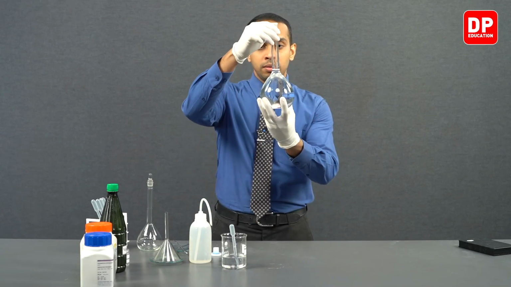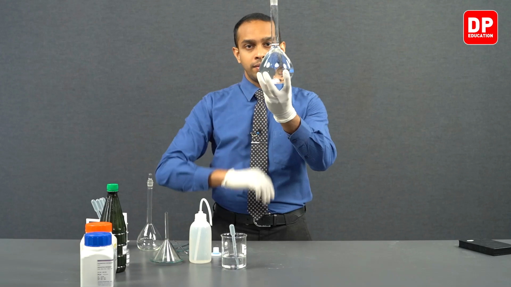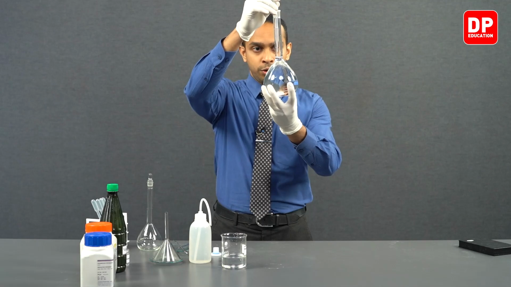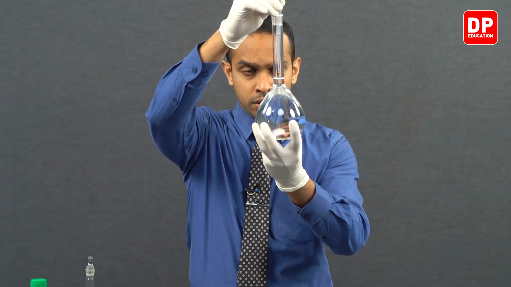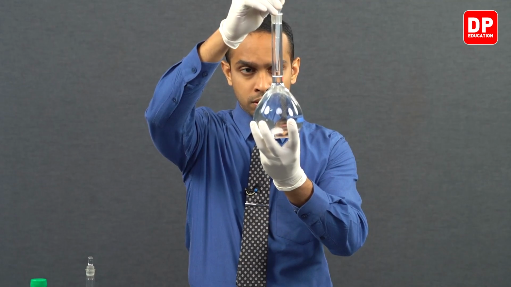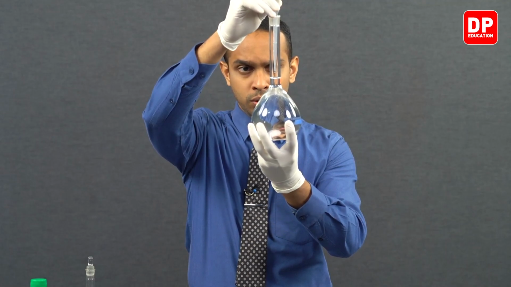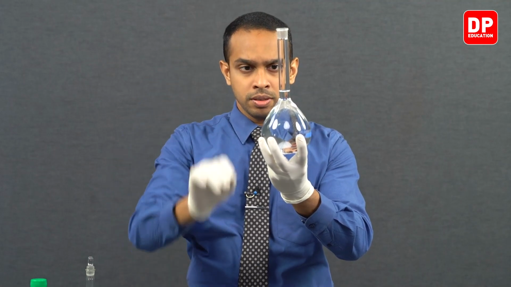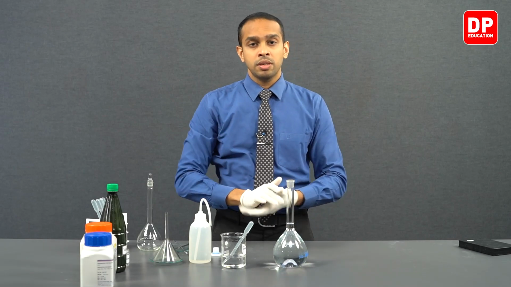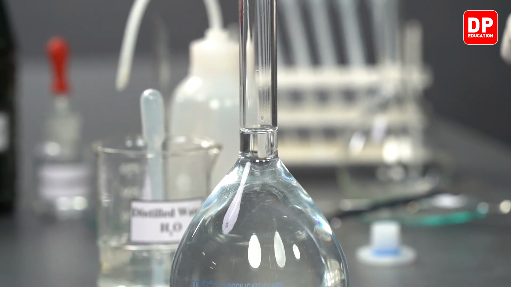So let's bring our volumetric flask to our eye level so that we can very clearly see the calibration mark at our eye level, and we can proceed to add water few drops at a time. Now we are only a few drops away from the correct volume, and with just one more drop we have prepared a solution of sodium hydroxide approximately 0.2 moles per decimeter cube concentration.